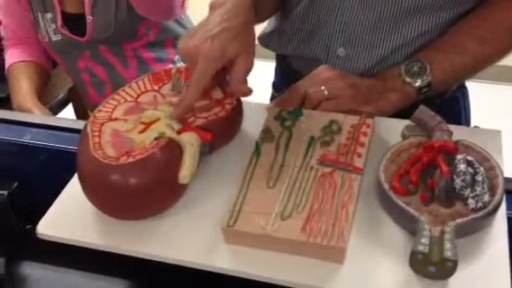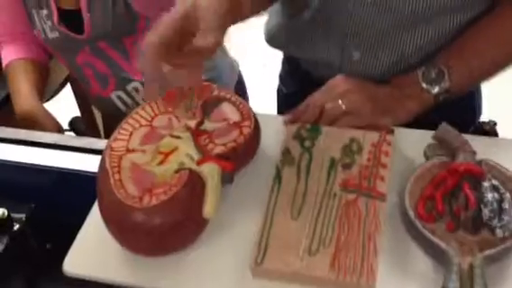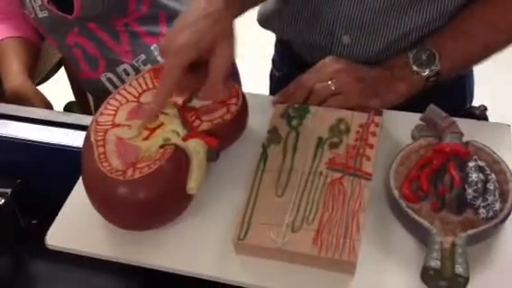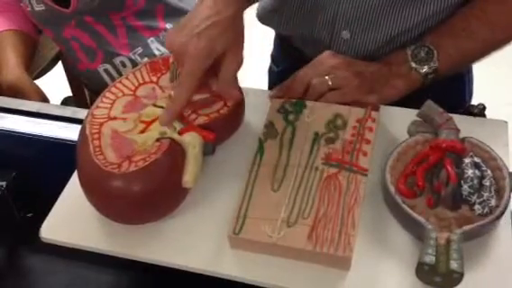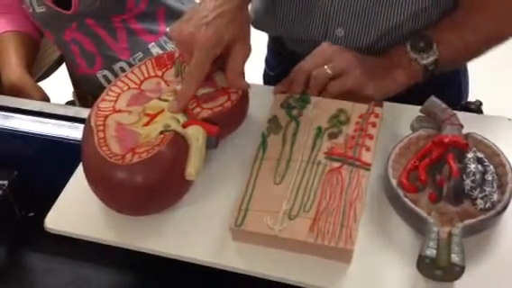Renal pelvis. It is this common area right here. It's a collecting area for urine, and it is the culmination of these things called calyces, which look like funnels, where the urine is traveling down. So it's just this region right here. The important thing is the renal pelvis is internal.